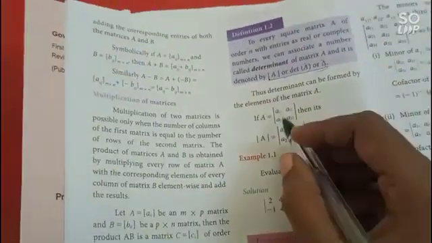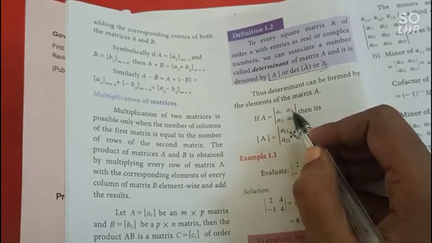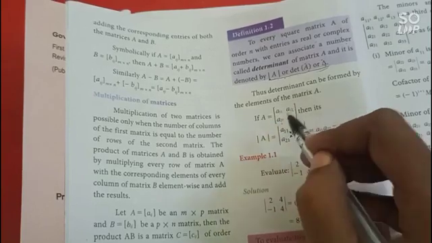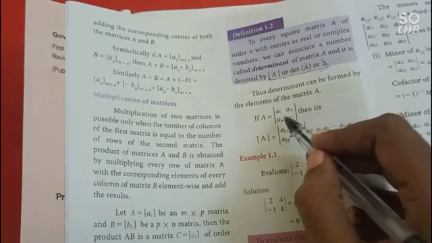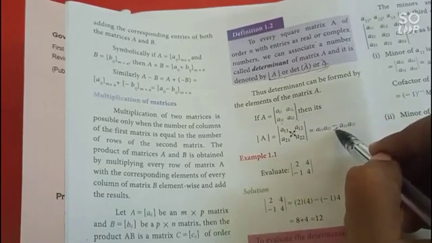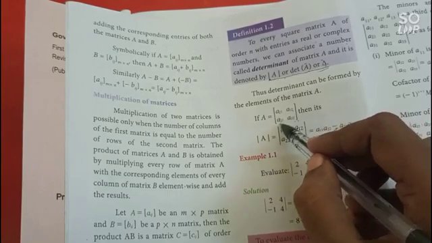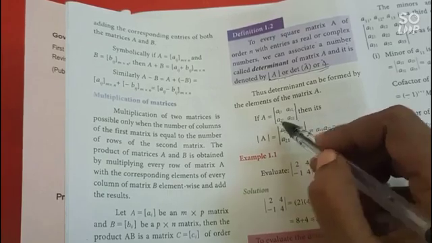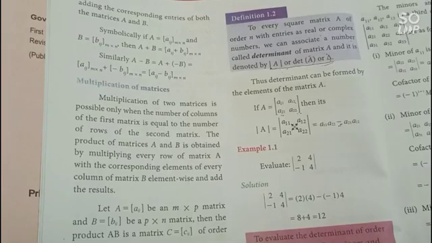Now if a matrix is like this, that is a11, a12, a21, a22, how do we find the determinant? It is a11 into a22, and the symbol in the center will be minus, minus a12 into a21. That's all. If we enter inside the chapter problems, you will get an idea. Shall we move to the problem?